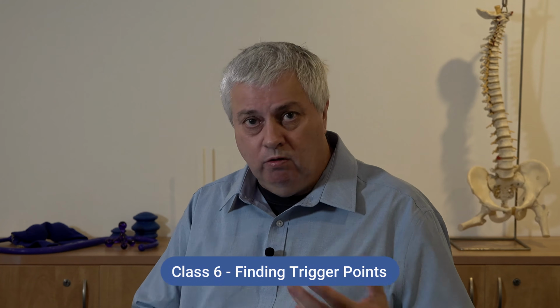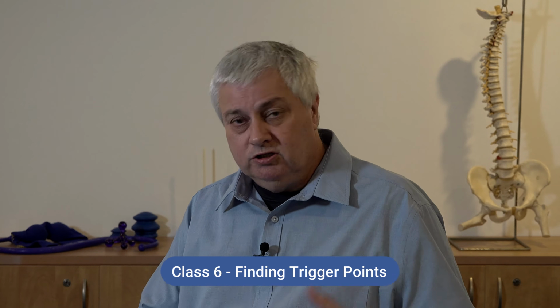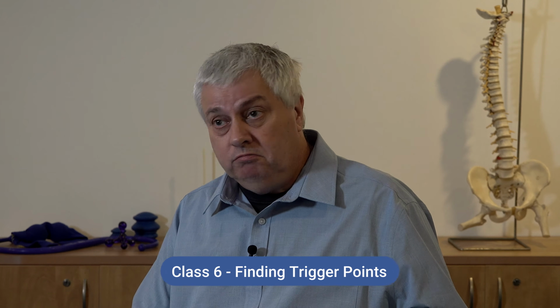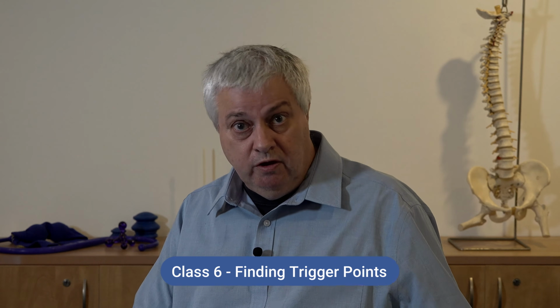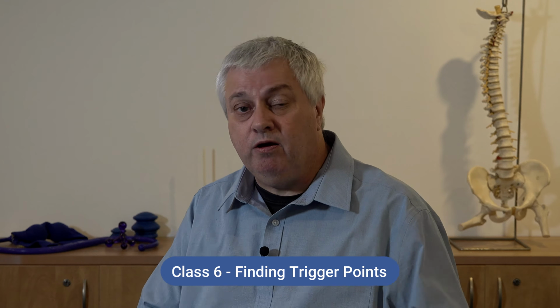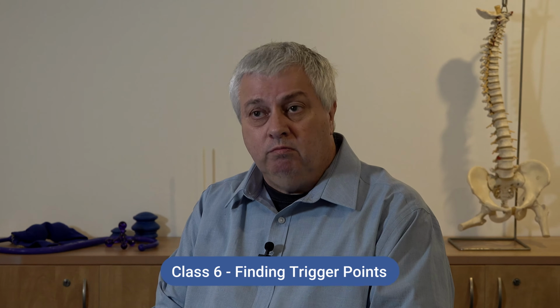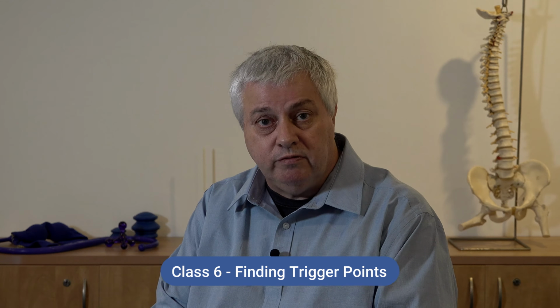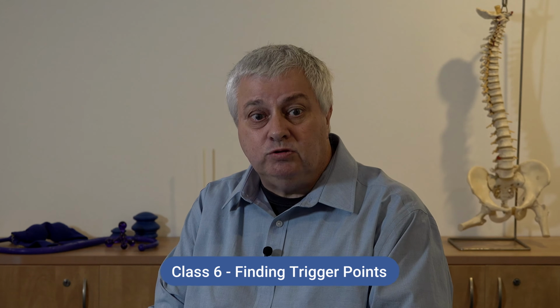So how do we find these trigger points? We've spoken in quite a lot of detail about the hypothesis behind trigger points, what they are, some of the causes of them, and some of the science behind it. But at the end of the day, bearing in mind we're not able to put people under electron microscopes or cut bits out of them, how do we find this source of pain?